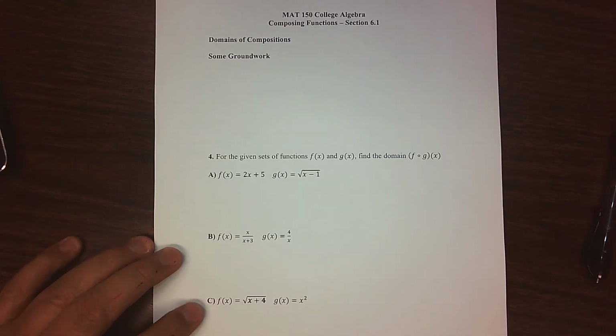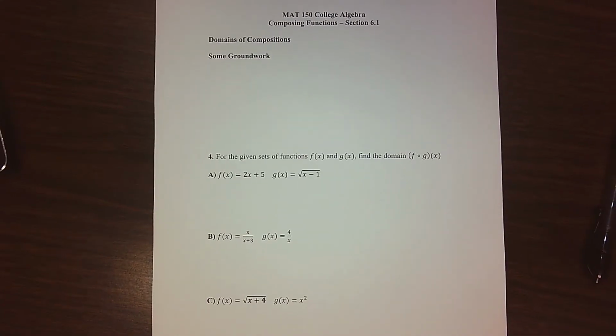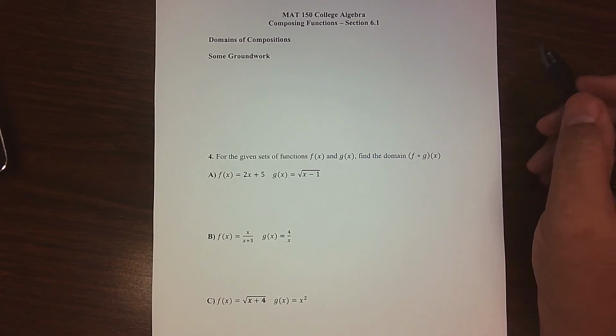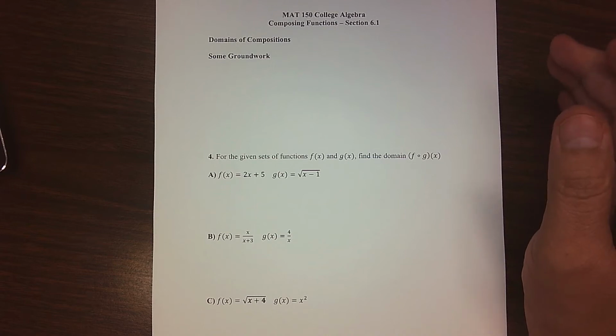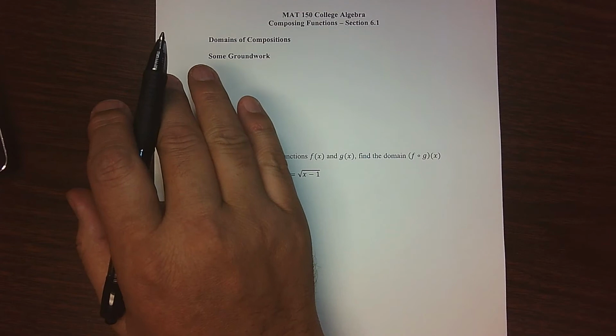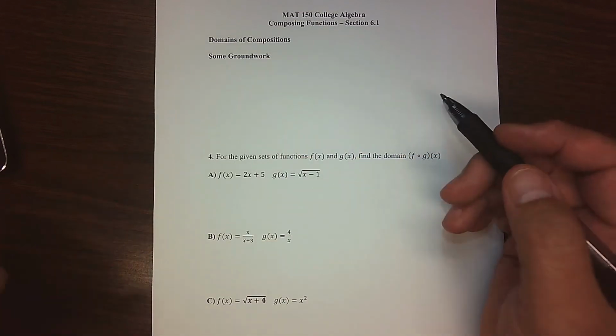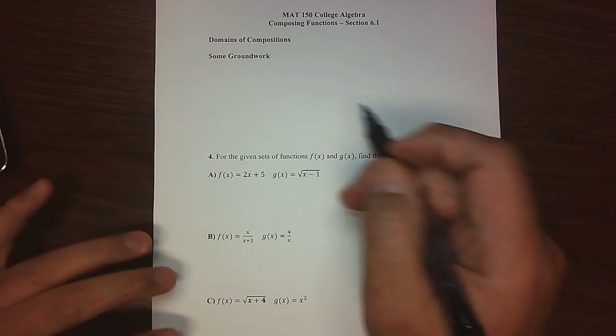Alright, you guys, as the last example in the last video suggested, domain is really important. We have to make sure that not only is my original function defined, but whatever value it passes on is also still defined. So let me show you a picture, a schematic, of what's happening.